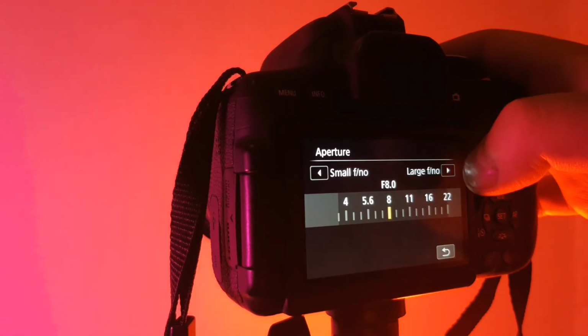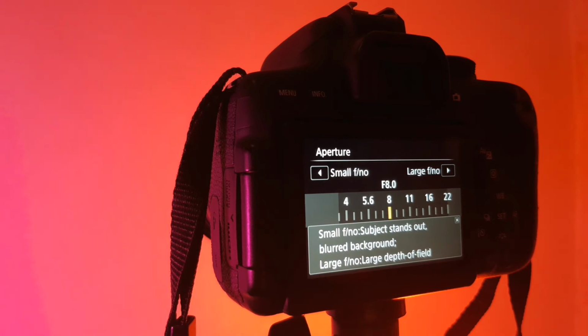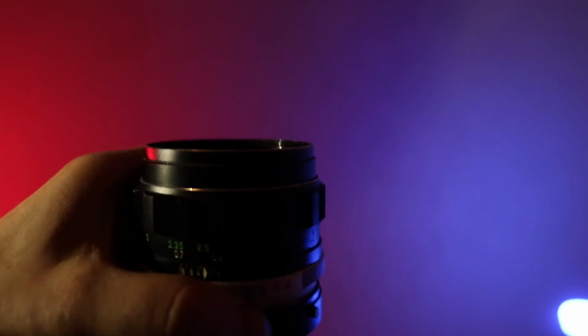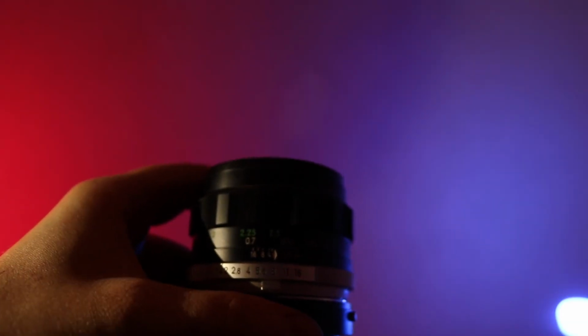On your camera screen or on the lens, you are going to see your selected aperture. The sharpness sweet spot is around f8 to f11.